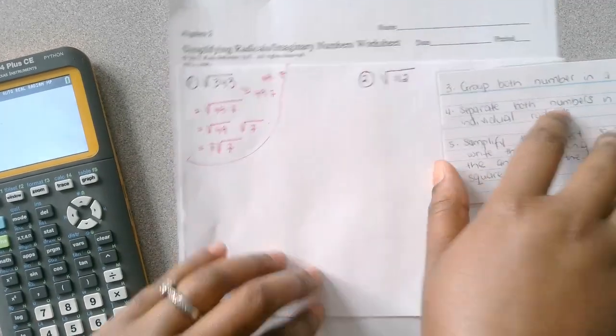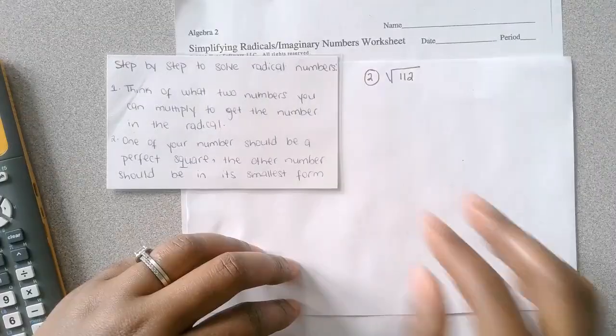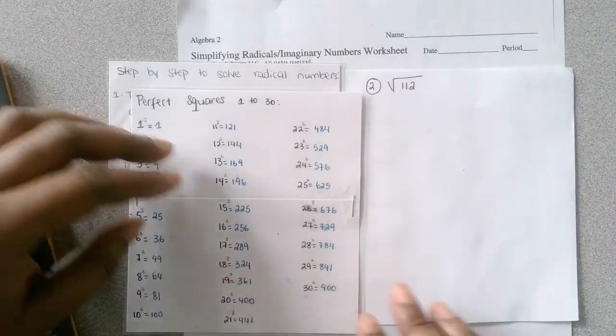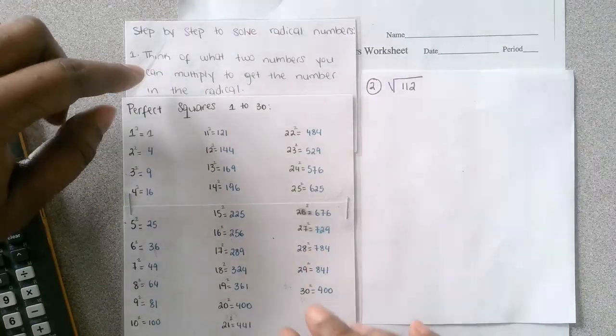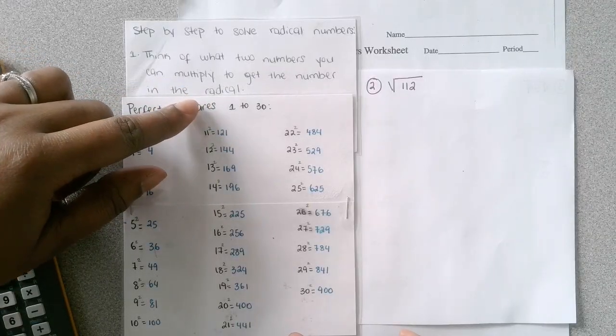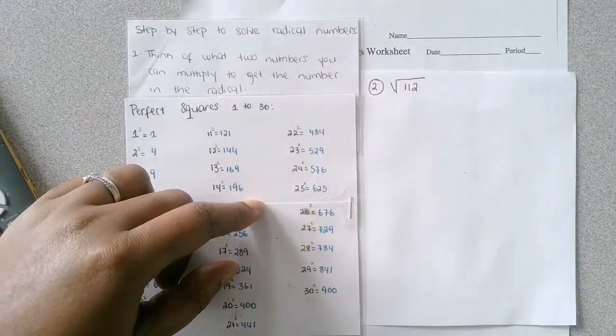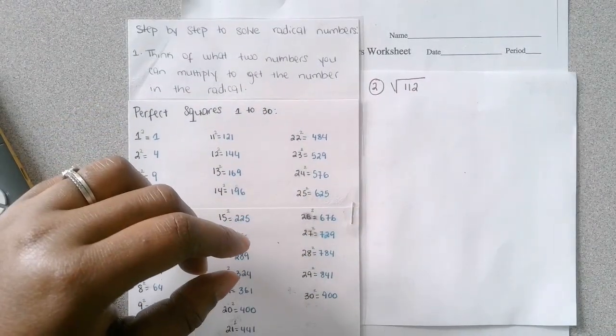On to question number 2. So radical 112 is our next one. Again, step by step, we're going to think of what two numbers I can multiply to get 112. What we're going to do to break it down, we're going to divide at first, right?